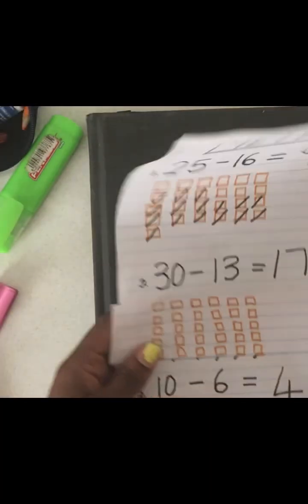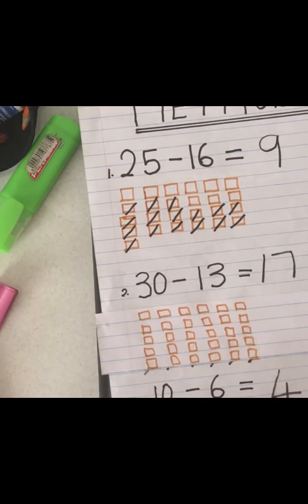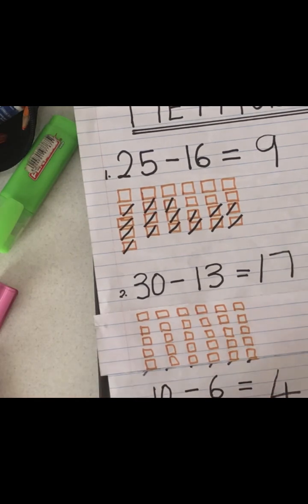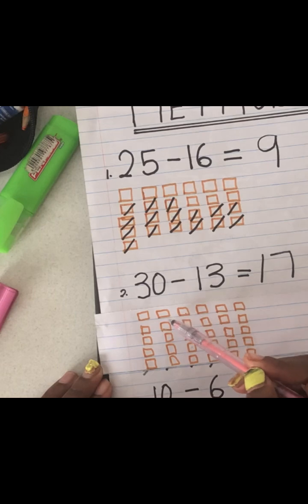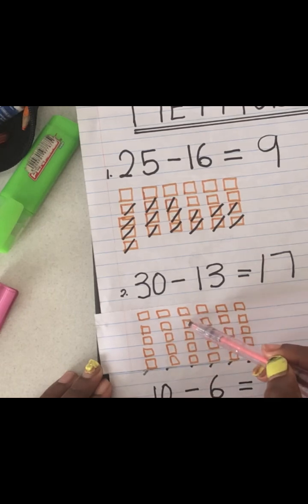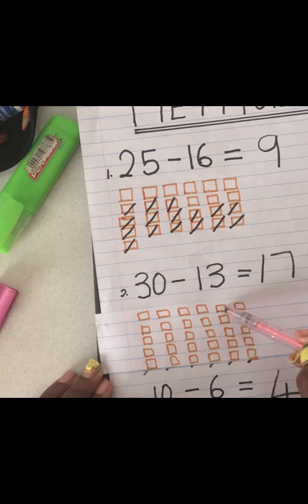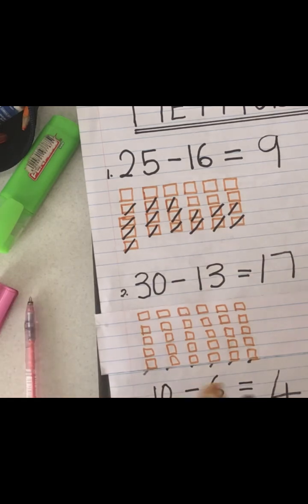So 30 minus 13, we have to make sure that these cubes are 30, right? So we're gonna count 1, 2, 3, 4, 5, 6, 7, 8, 9, 10, and so on up to 30. So indeed the cubes are 30.